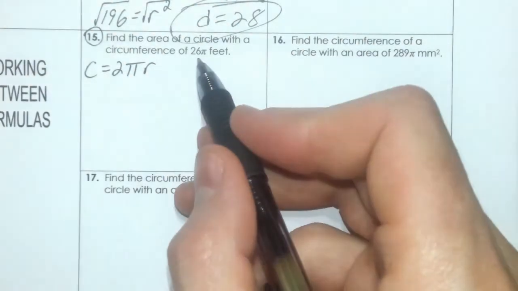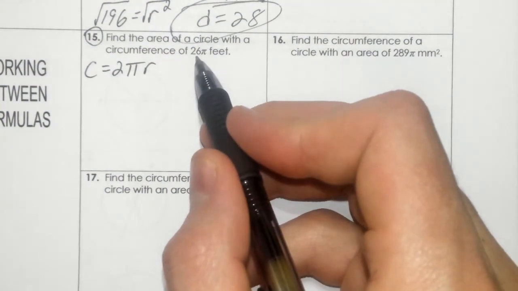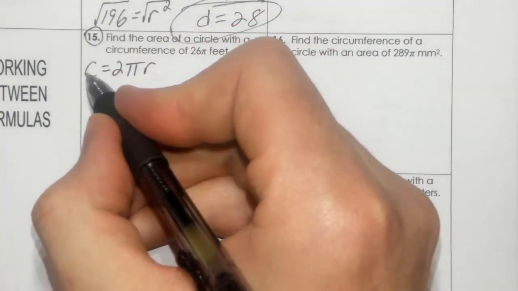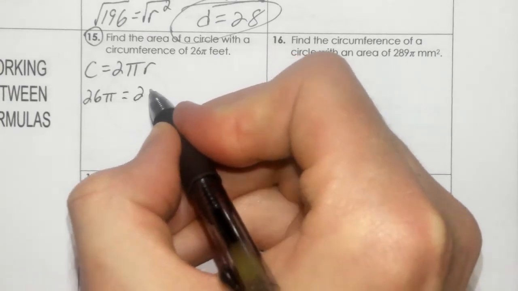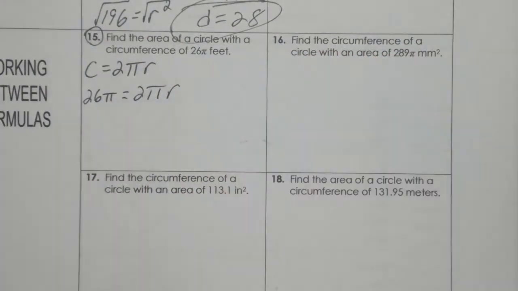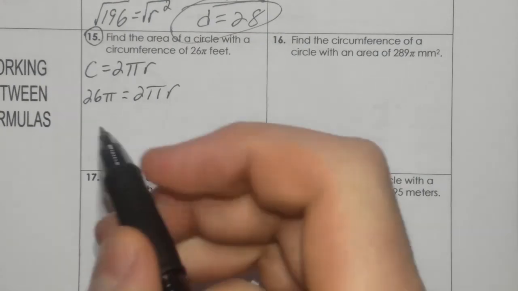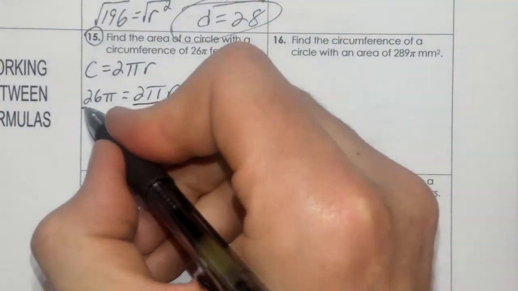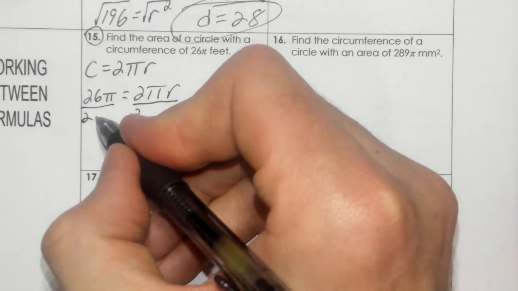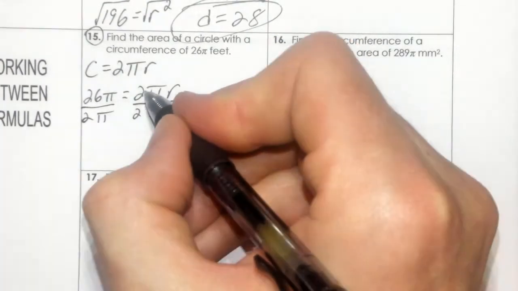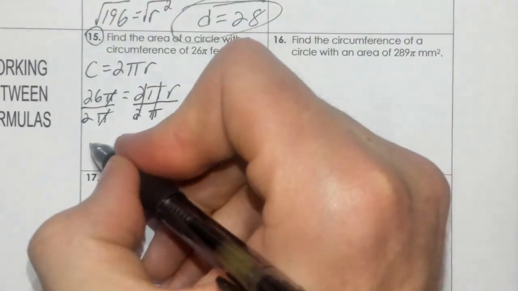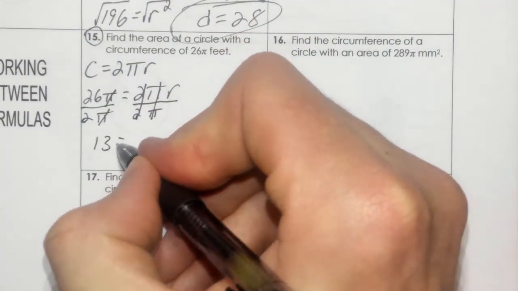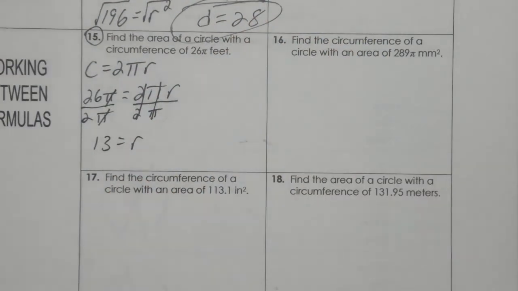Okay, so here I'm given that the circumference is 26 pi. So instead of circumference, or c, I'm going to plug in 26 pi. I'll bring the rest of this down. Now, I can divide both sides of this by 2 and pi. The 2's cancel out, the pi's cancel out, and 26 divided by 2 is 13. So I get that the radius is 13.